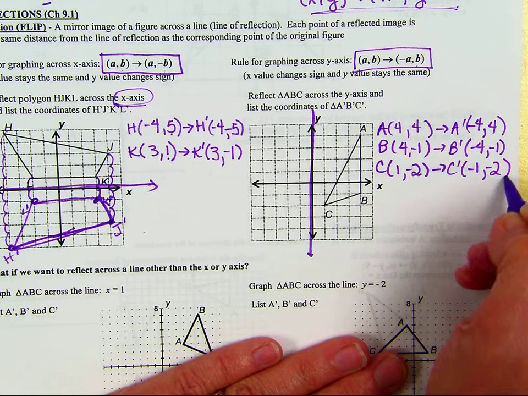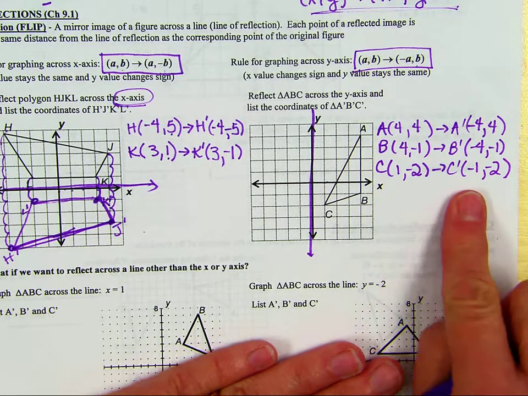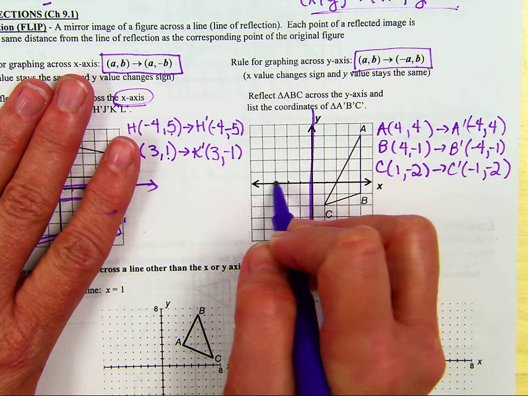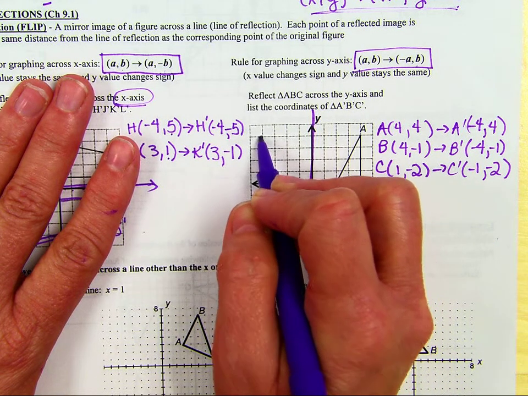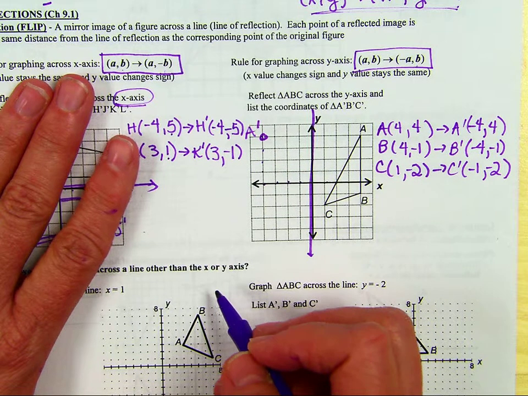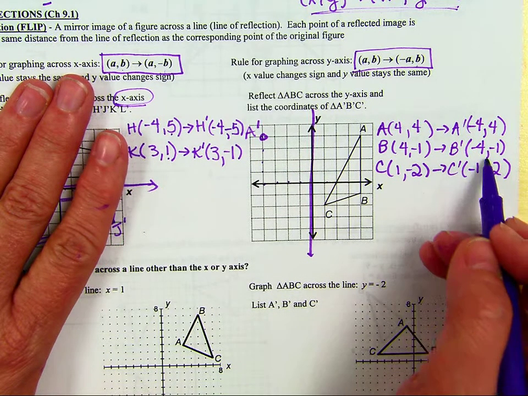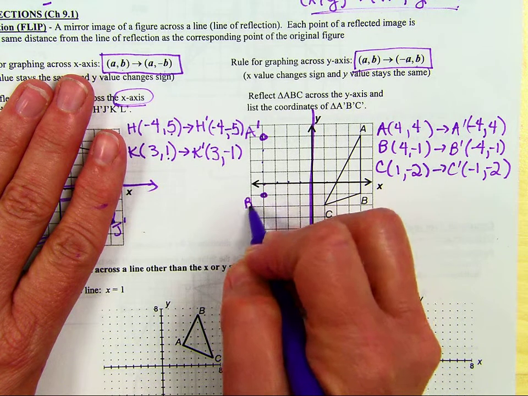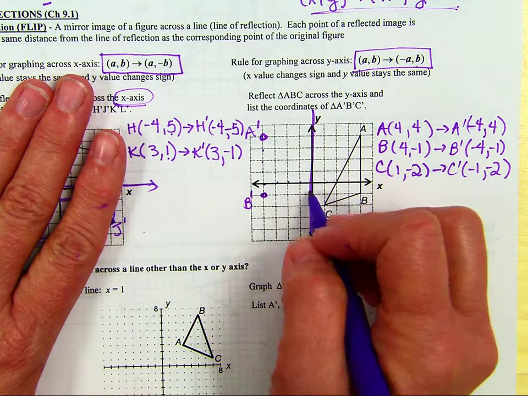Now I can graph the reflection using my points. (-4, 4). That's A prime. Make sure you label your points and your primes. B prime is (-4, -1). And C prime is (-1, -2).